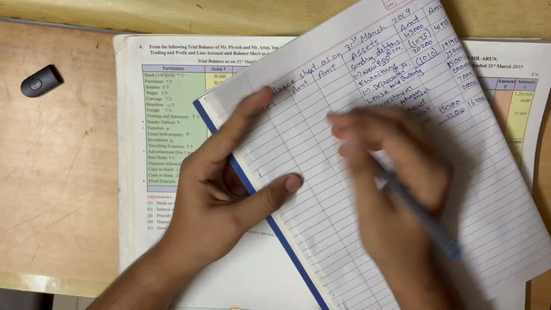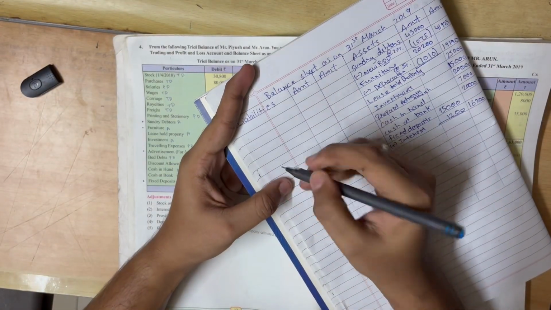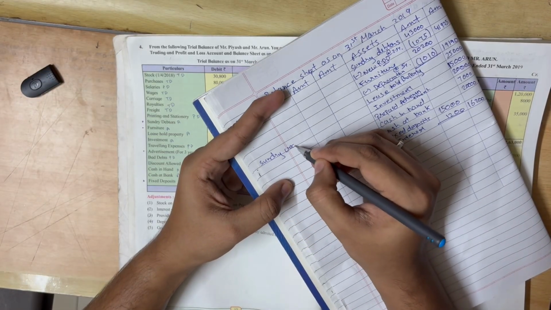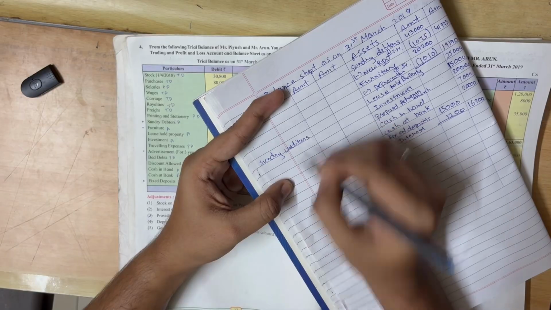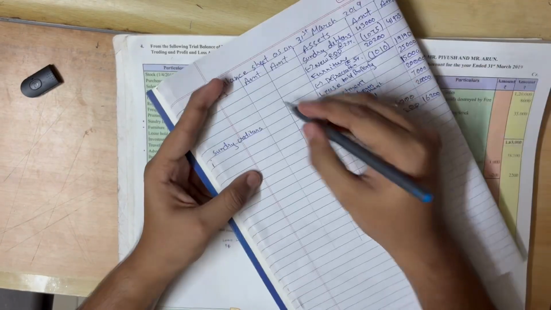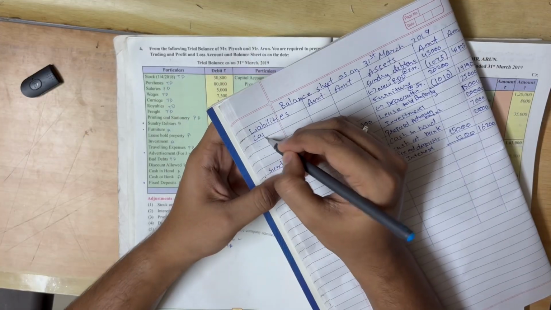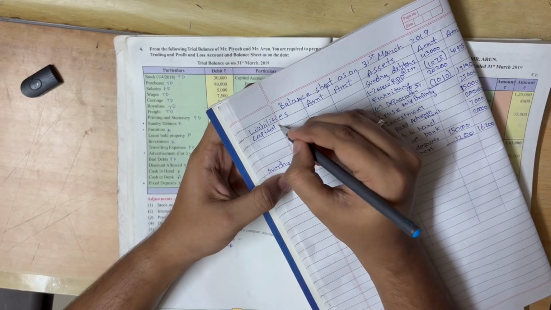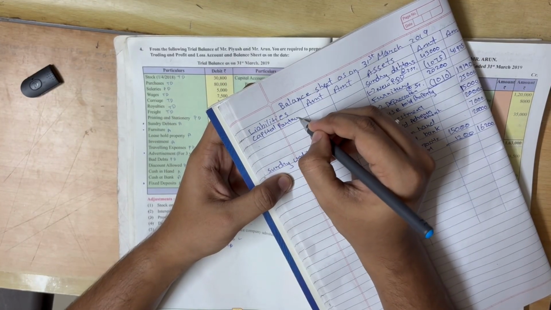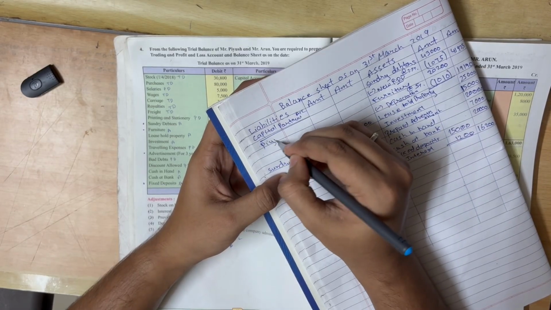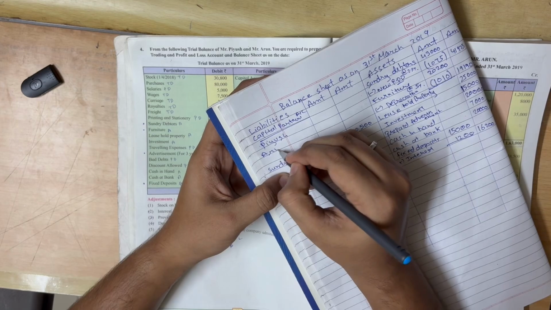You have to leave 3 lines and write sundry creditors. Sundry creditors are 20,500. Let's put the names here first, so no tension afterwards. The partners' capital account, the partners were Piyush and the other one Arun.